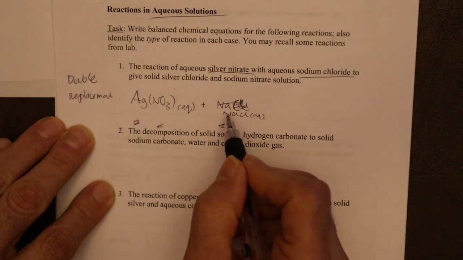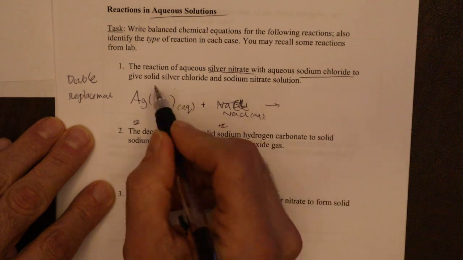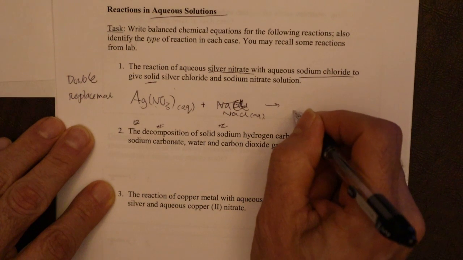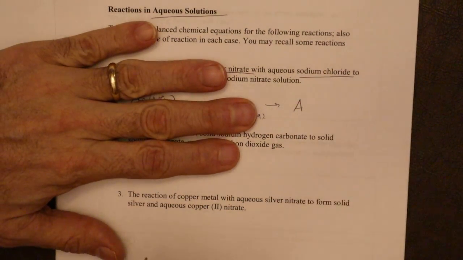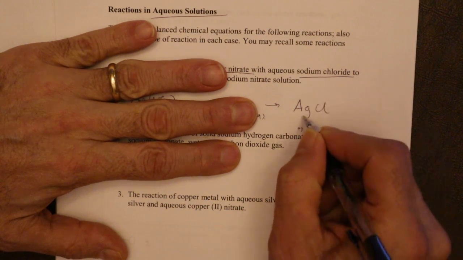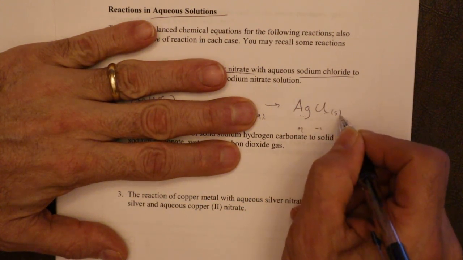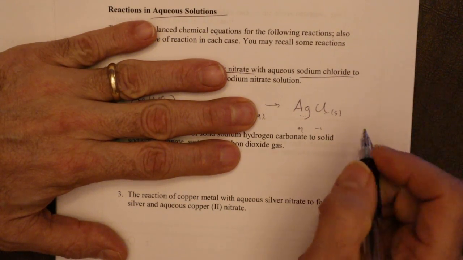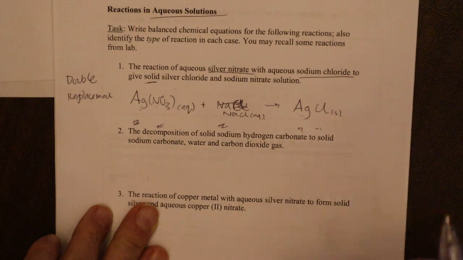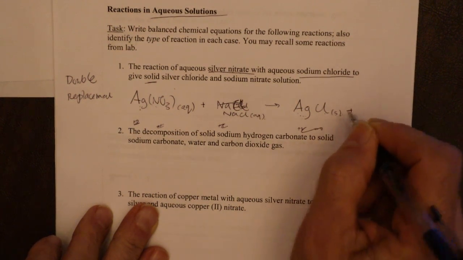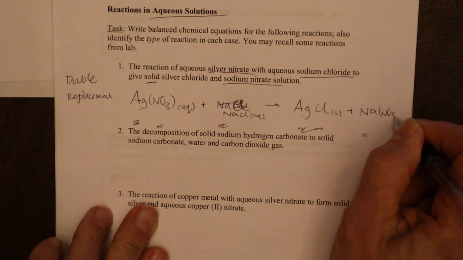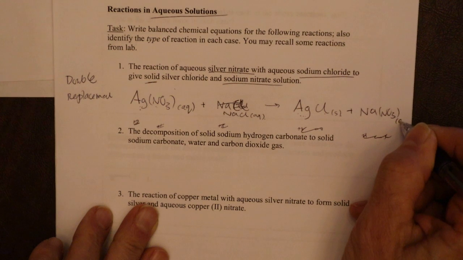Silver nitrate, sodium chloride turns into a solid, makes it precipitate, silver chloride. Now, remember, names to formulas, right? Silver chloride is Ag, that's a +1 ion. Chloride, that's a -1, so that makes sense. That's a 1-to-1, right? That's a solid. It just so happens this is self-balancing. Plus sodium nitrate, Na +1, nitrate -1. Again, good to go.